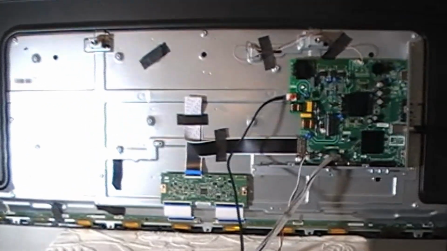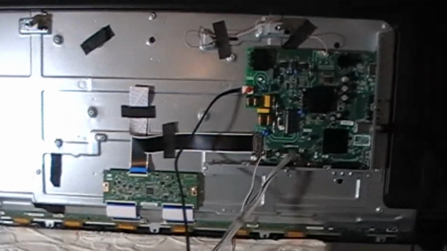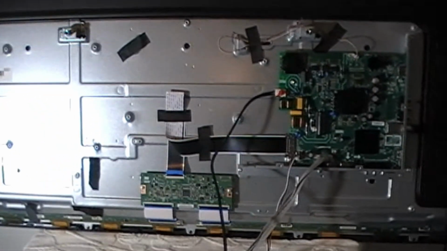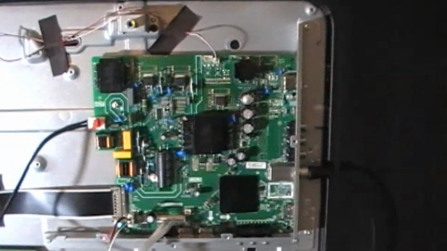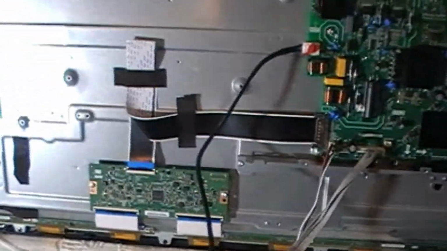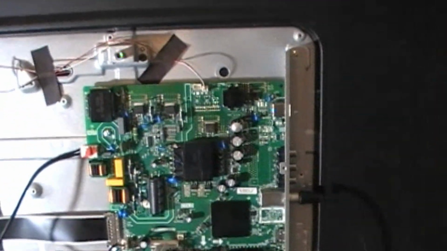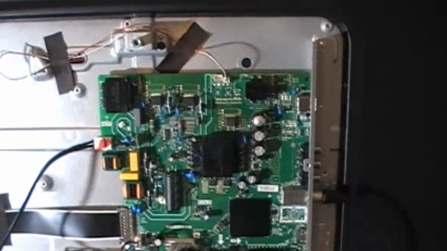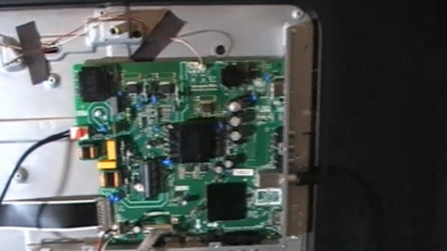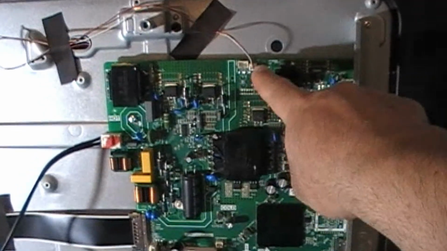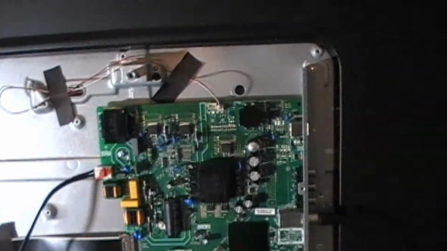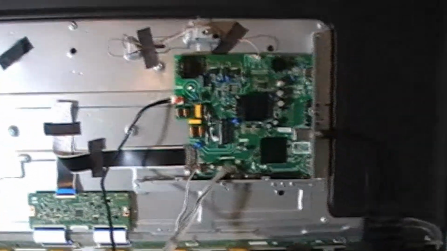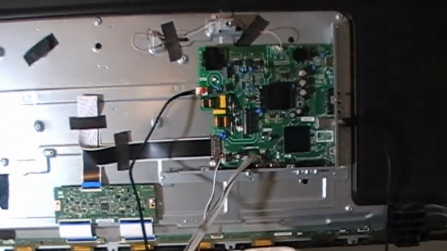As you guys can see, this TV only has the one board. The main board and the power supply board are all on this board, and this one is the T-con board. Because we're losing the LED lights, this is the wire that goes to the LED lights inside the TV. So I'm going to take a few voltage measurements.